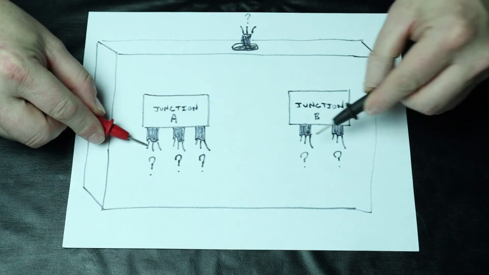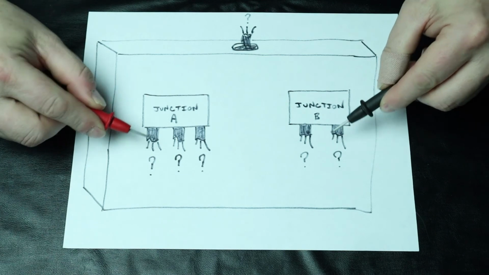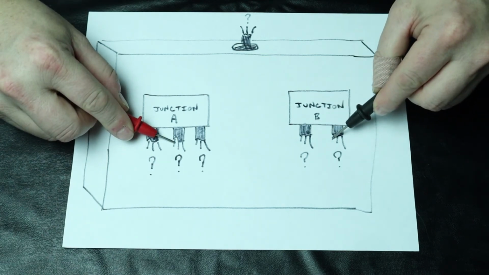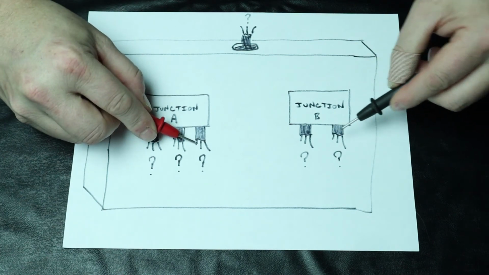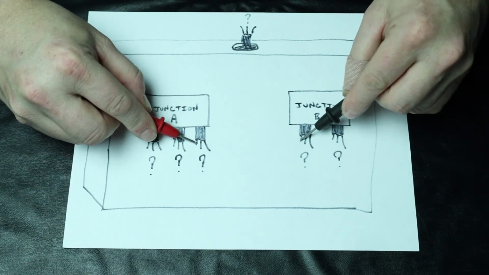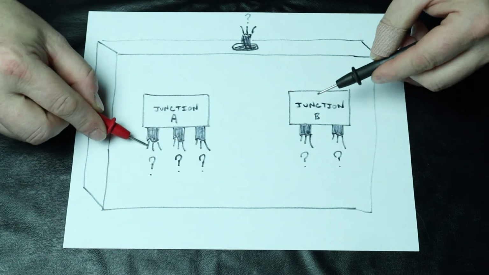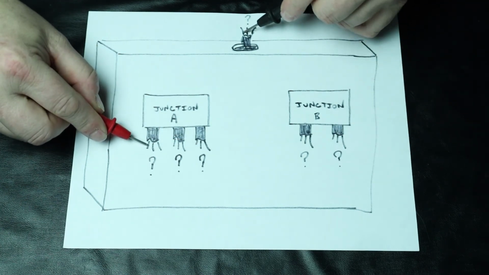However, I can use a multimeter to test for continuity between them. When the meter buzzes, I know the wires are from the same set. And by process of elimination, I can determine which of the 3 sets in junction A do not go to junction B. There are many places where being able to check for continuity is useful. I've had this particular meter for about 15 years now, and I can't even begin to count the times that I've used it for that, aside from the other functions.